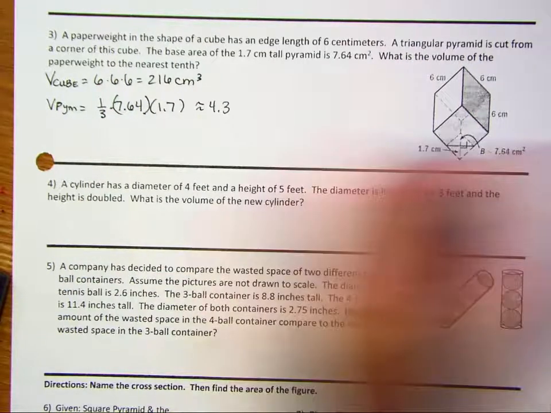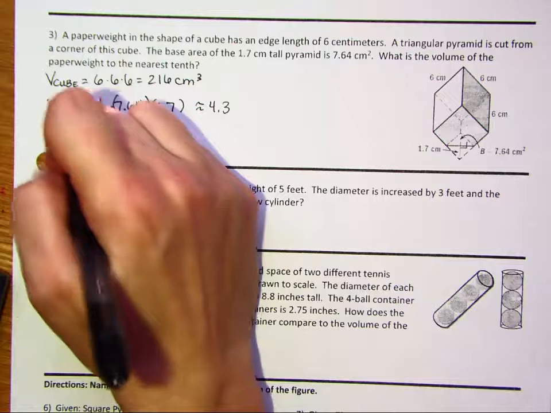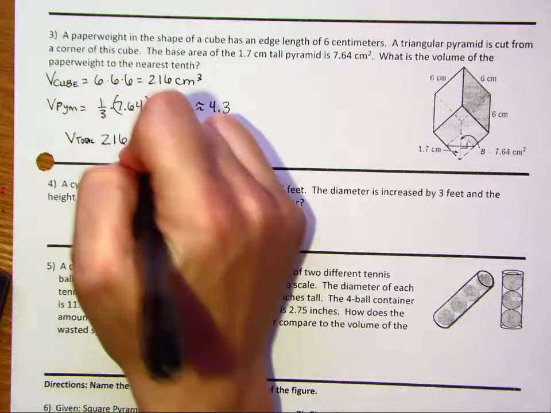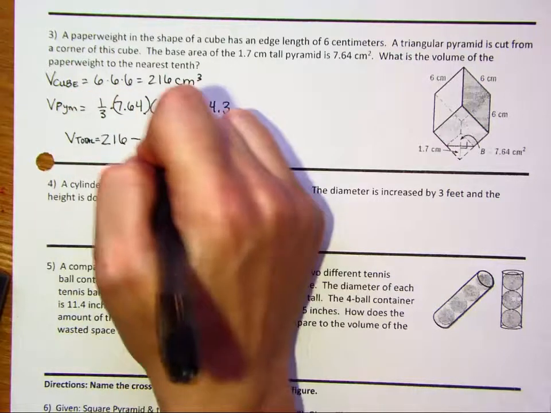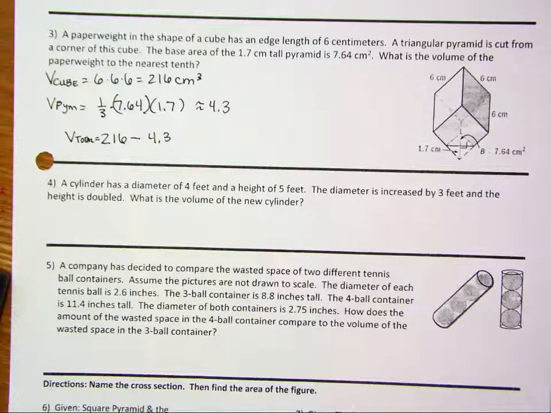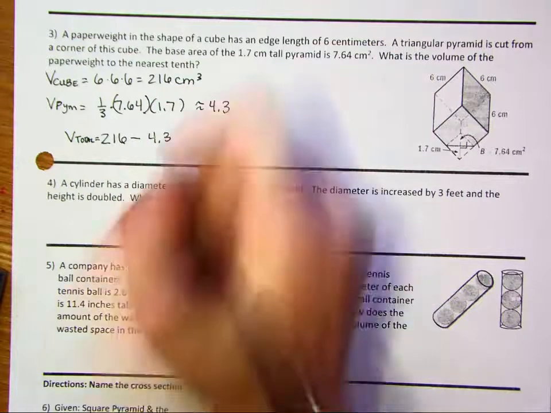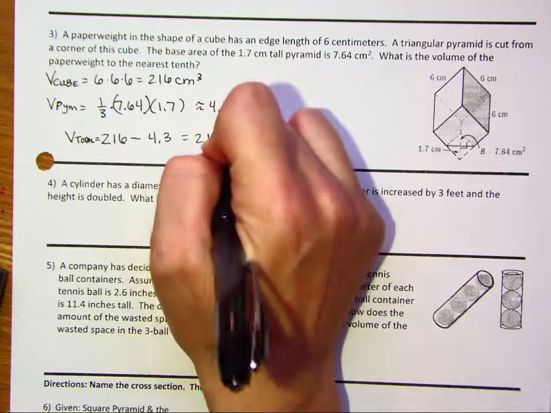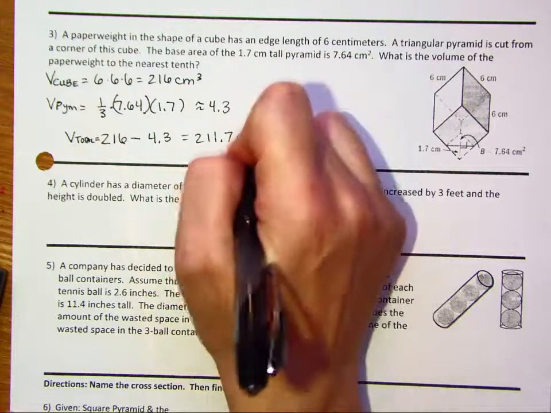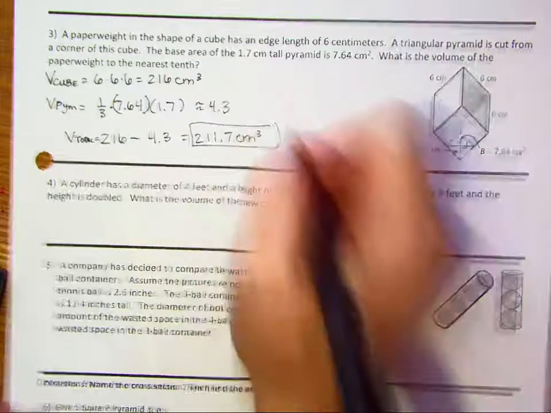Now when I remove this, I'm going to take 216, and I'm going to subtract off the 4.3. So here I have 216 minus 4.3, which gives me a volume of 211.7 centimeters cubed left.